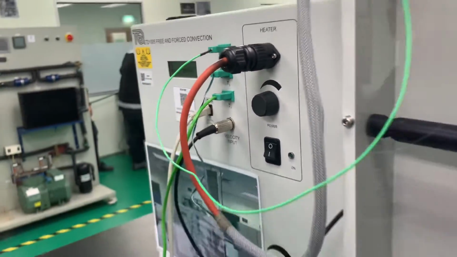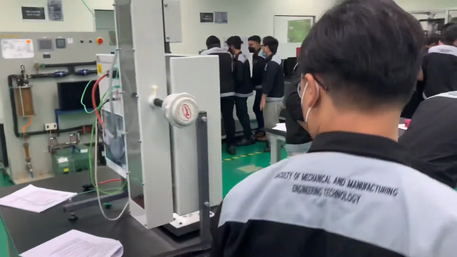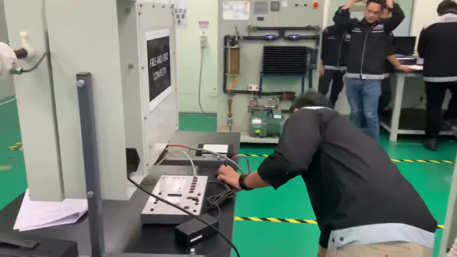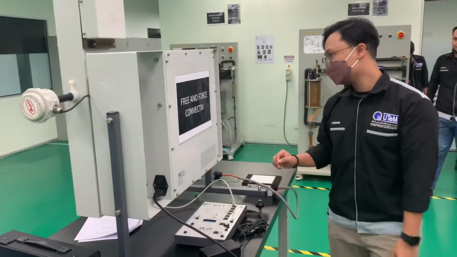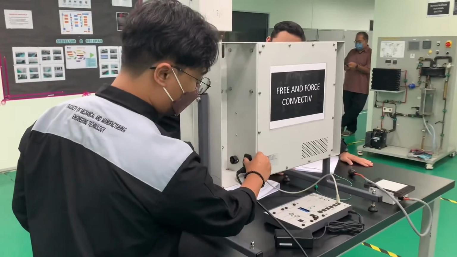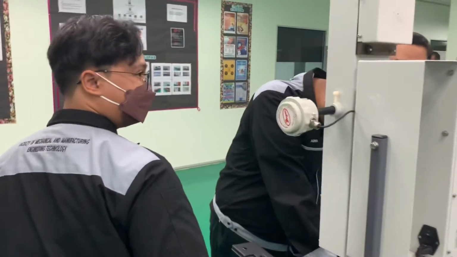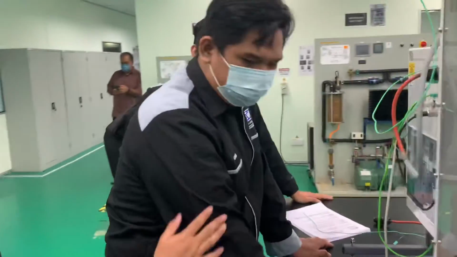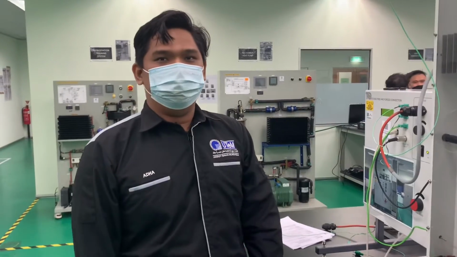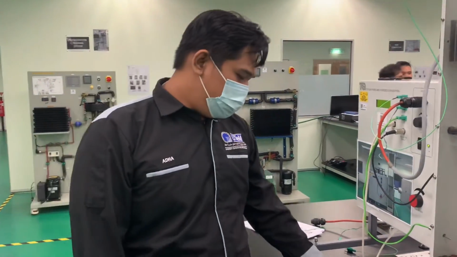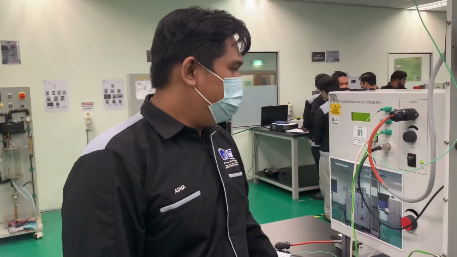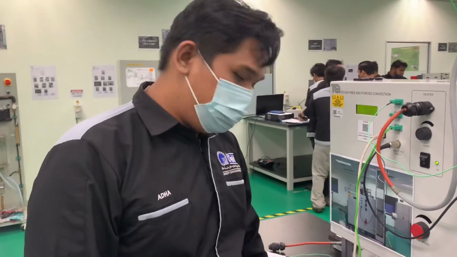Okay, so right now we switch on the power. After we switch on the power, we're going to increase the power to 15 watt.